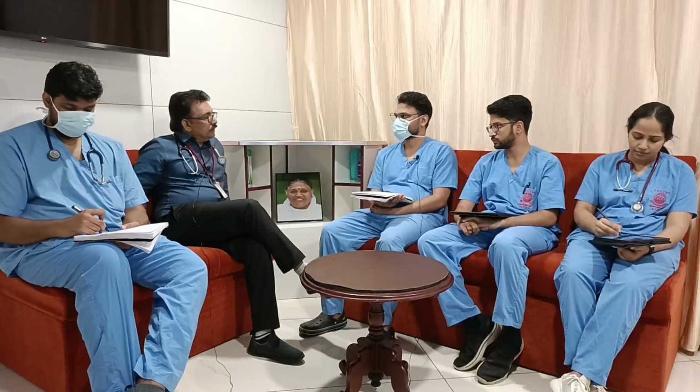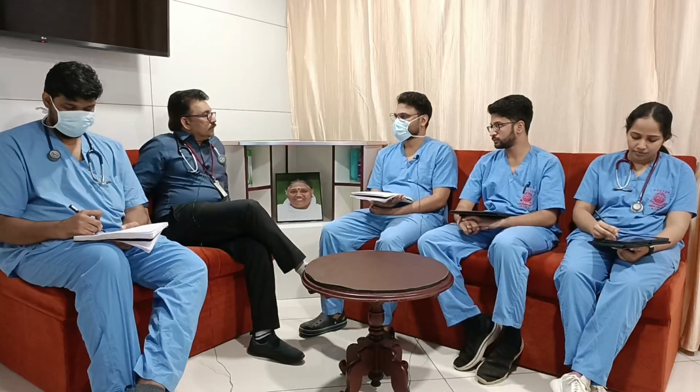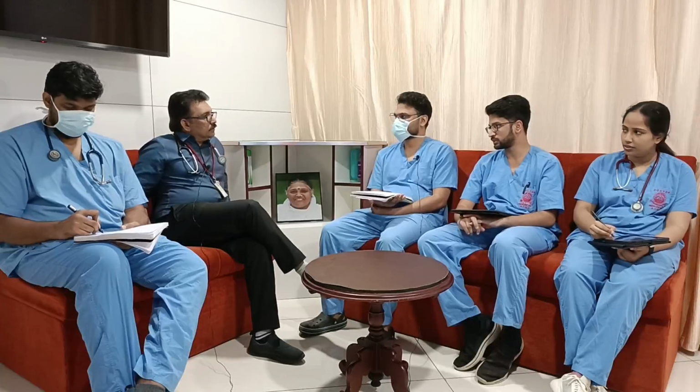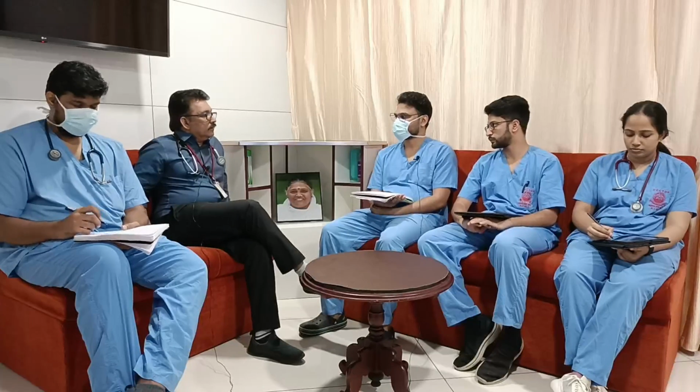Which are the antibiotics we normally don't give test dose? It is not required for azithromycin. Quinolones are not required. Doxycycline is not required. Okay.